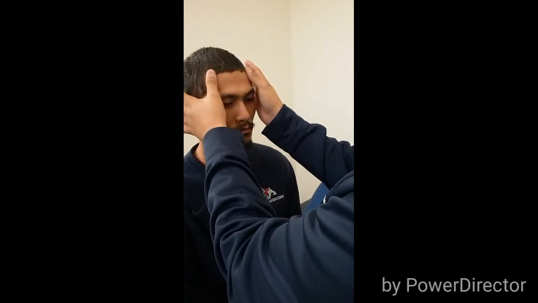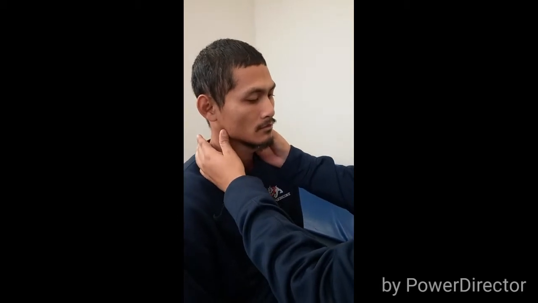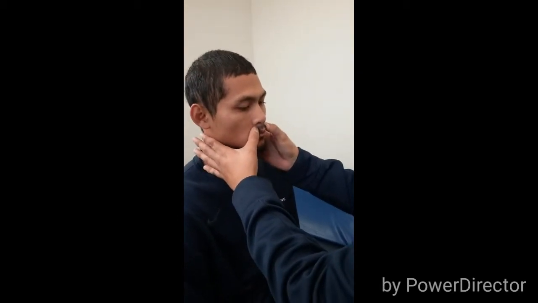So we're going to palpate starting lateral to medial, and we're going to start in the zygomatic arch. We're going to work our way to the nasal bone, around the eyes, go on the frontal bone, we're going to go ahead around the mandible, and lastly on the maxilla. And that's how you do palpations of the face.